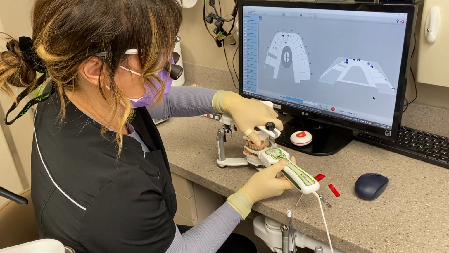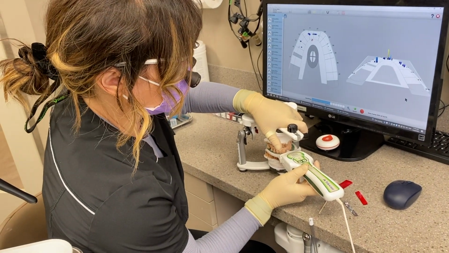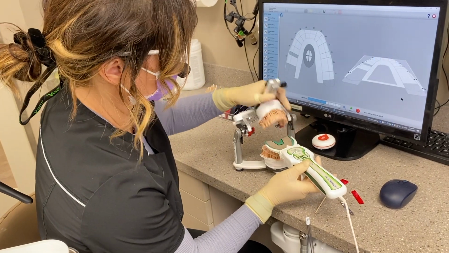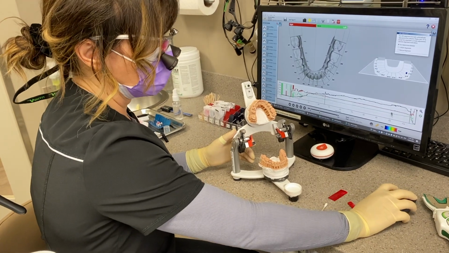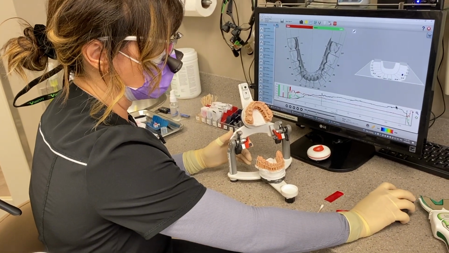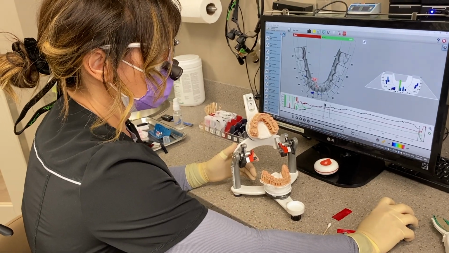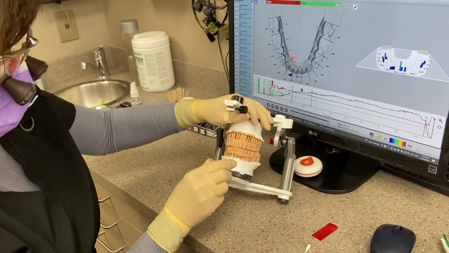So I don't necessarily have to finish her on the models because we're going to do this in her mouth. As long as I know I'm getting some contacts sporadically or balanced throughout the mouth, I can go and switch to the lateral movements. So we're going to basically unlock. She's still a little bit heavy in the front, but I'm going to wait on that.